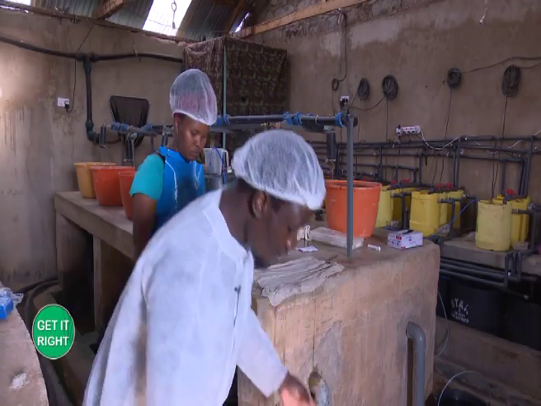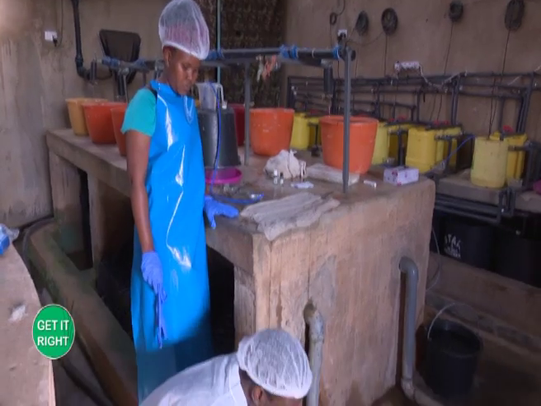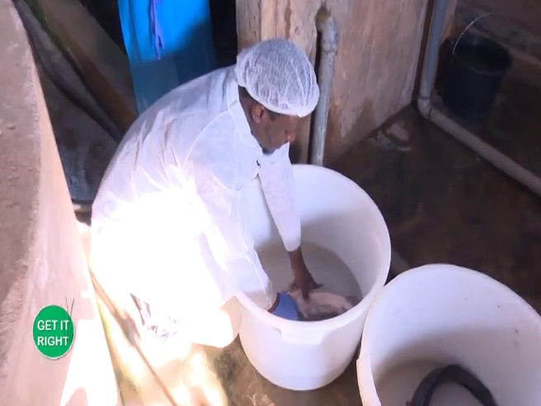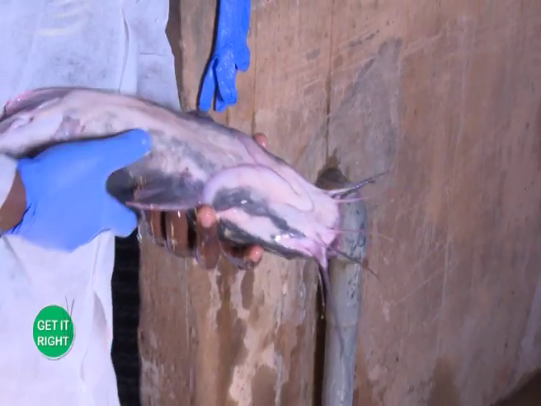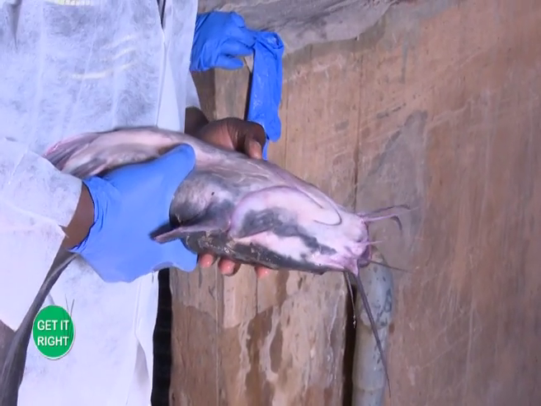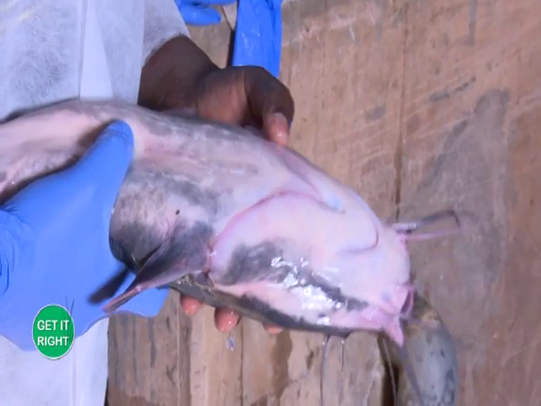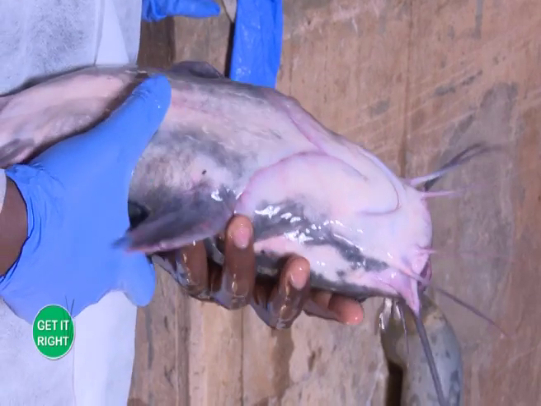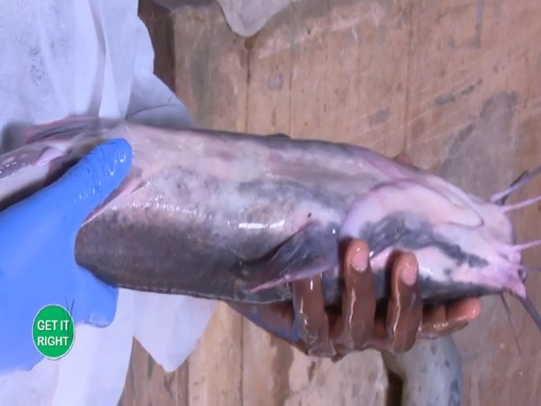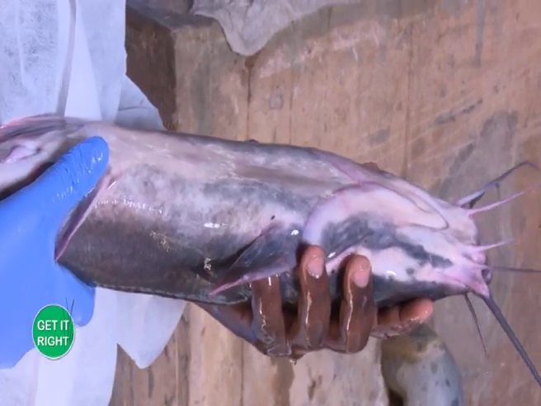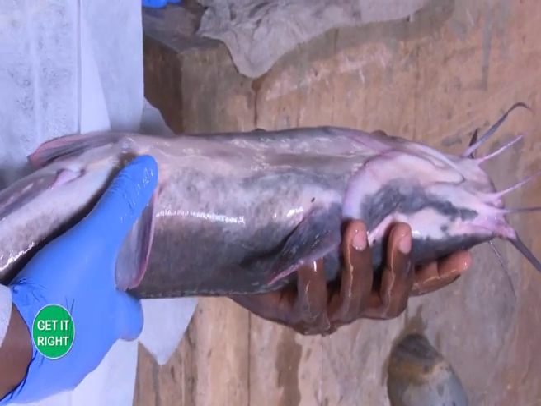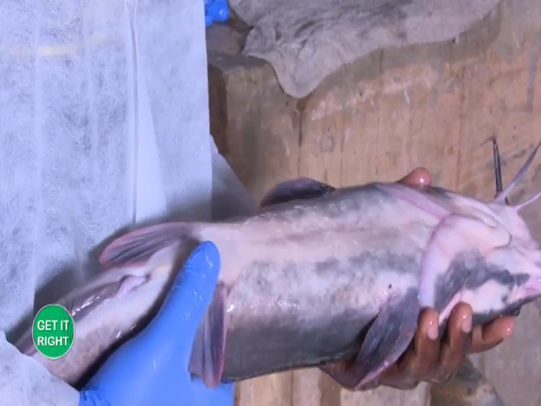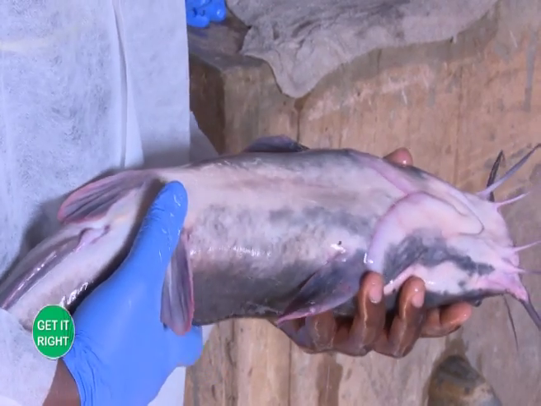So this one is now going to sleep completely. This one is totally unconscious. This operculum, this part is not flapping. You see this part is not flapping. Then that means it's unconscious, because if it's conscious and active, it will be opening and closing, opening and closing.